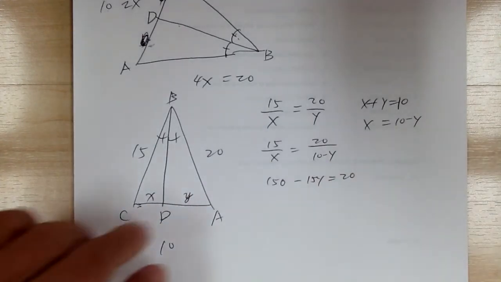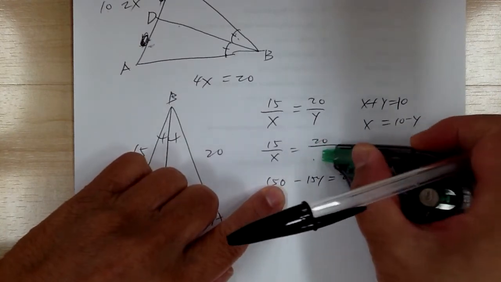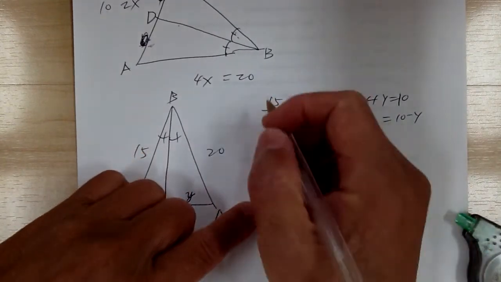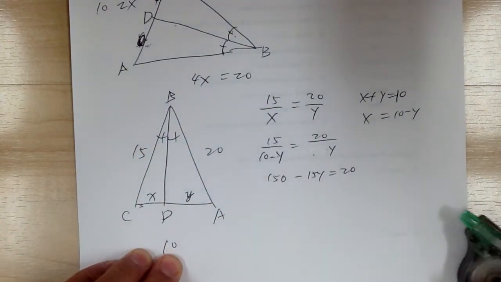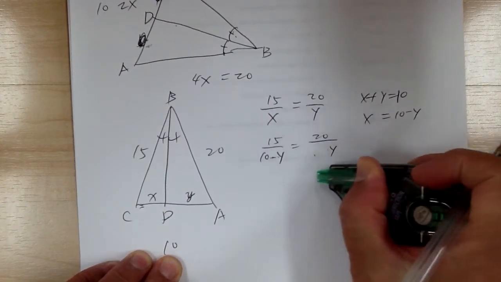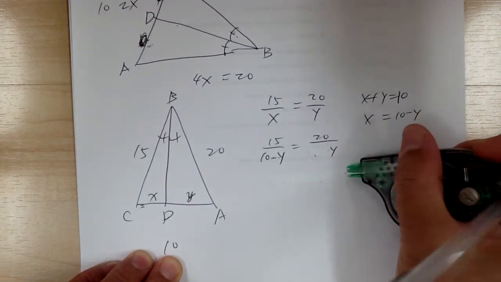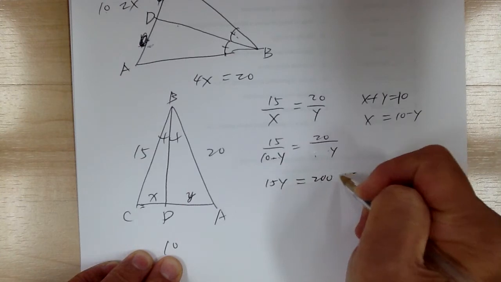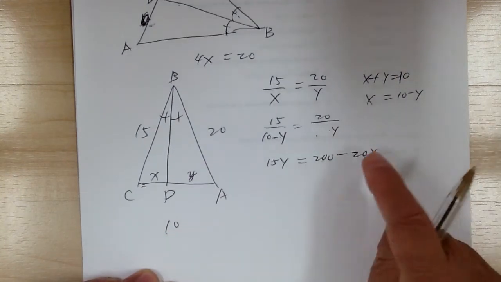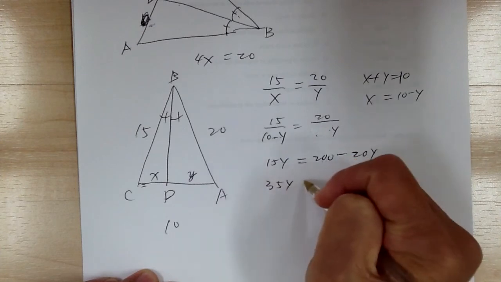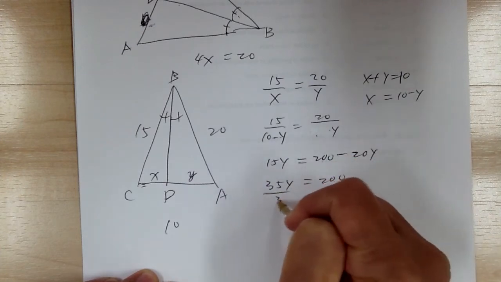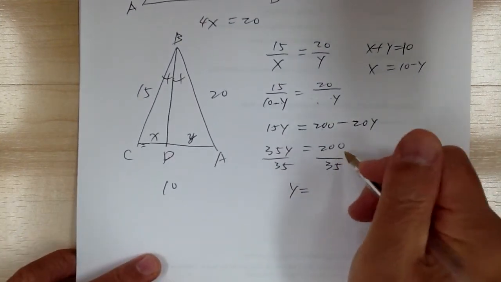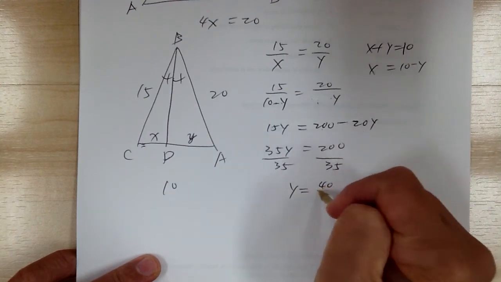Oh wait, what am I doing? Time out. Substitute here, so you got 10 minus y. There we go. If you cross multiply, you get 15y equal to 200 minus 20y. Move this over, so you get 35y equal to 200, divided by 35, divided by 35. So y will equal, if you simplify this by 5, 40 over 7.